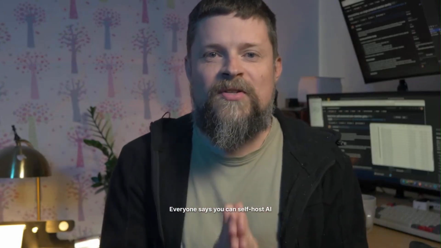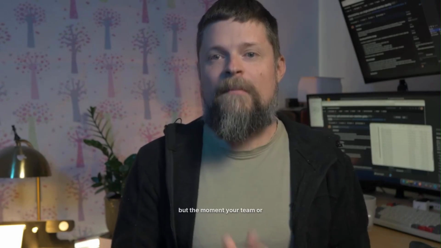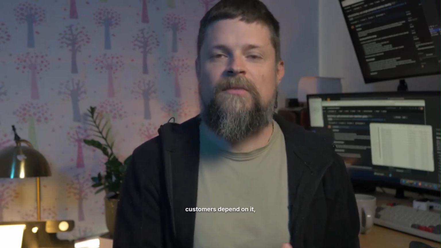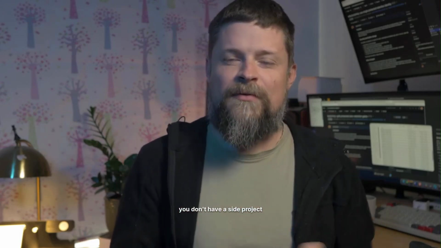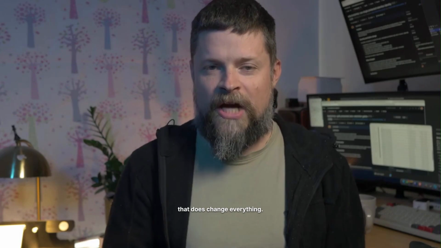Everyone says you can self-host AI on a computer under your desk, and technically you can, but the moment your team or customers depend on it, you don't have a side project anymore. You have a business infrastructure, and that does change everything.